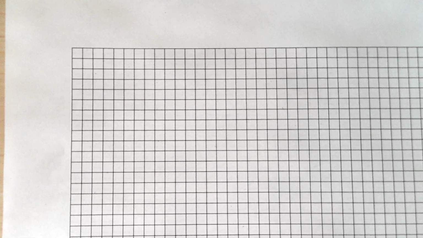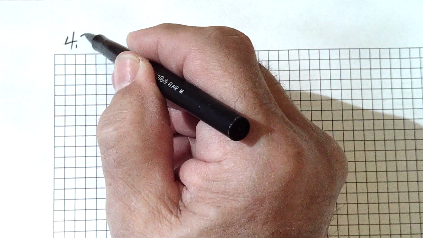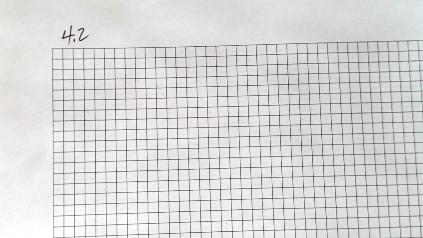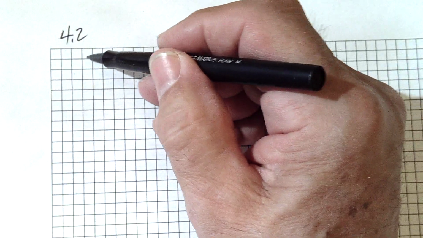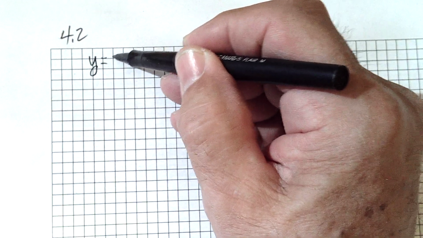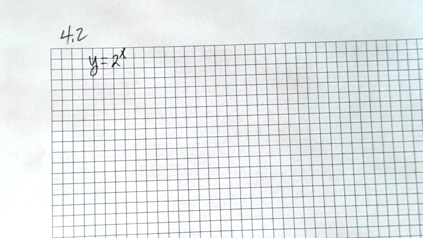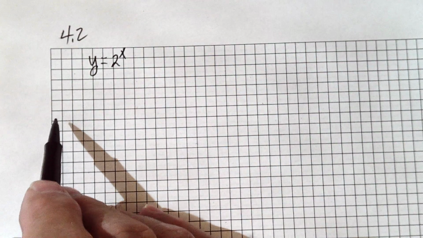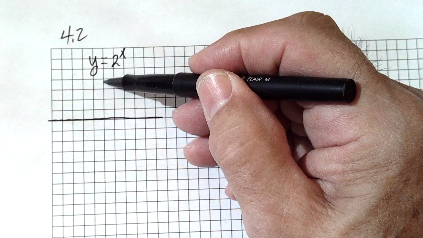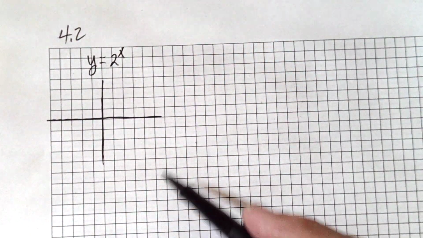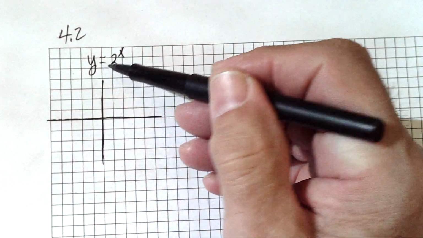Okay, let's talk about how to do problems in 4.4.2. We're talking about transformations of exponentials. So let's just say we have y equals 2 to the x. So let's graph that. Some of you may not know how to graph that. So we make a table.